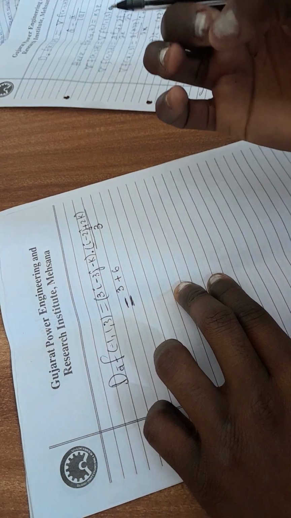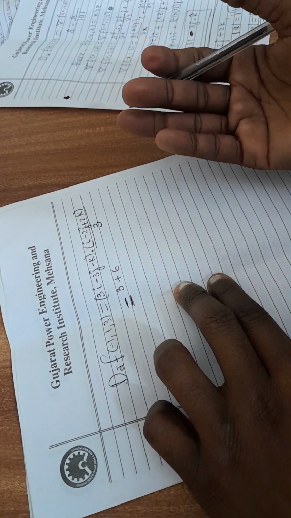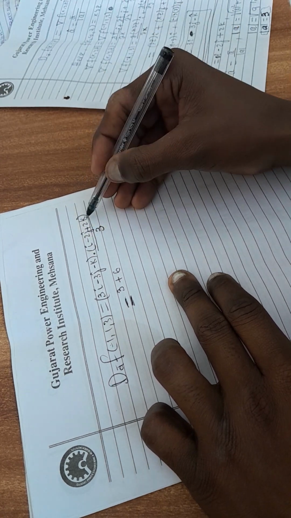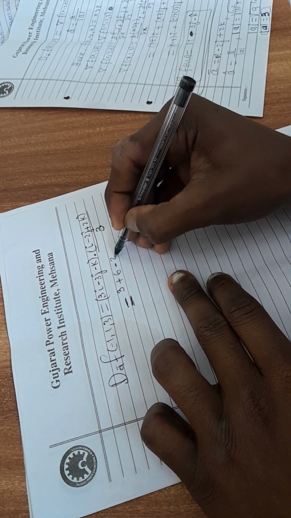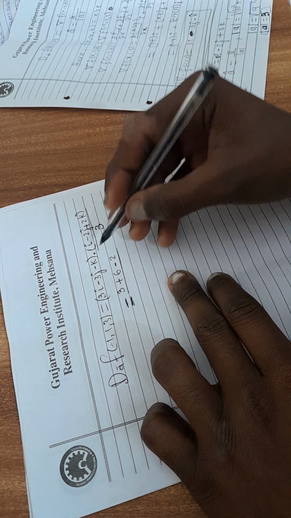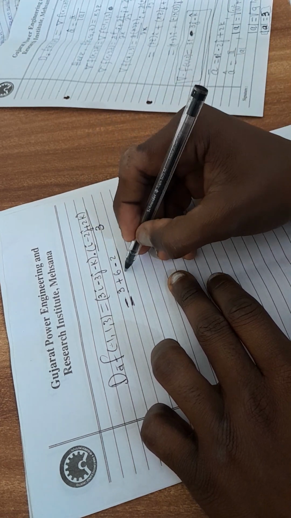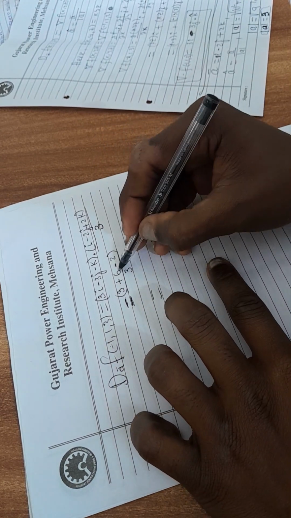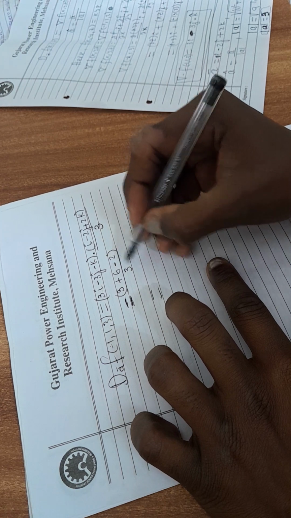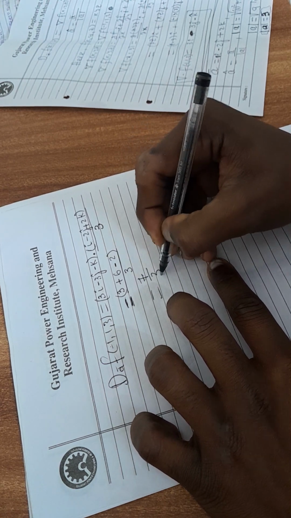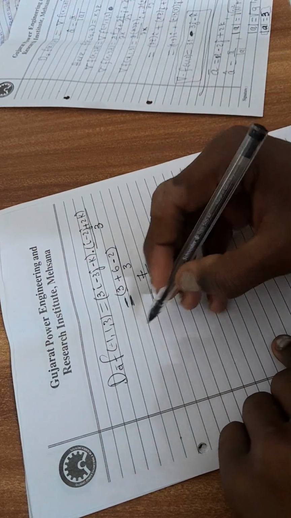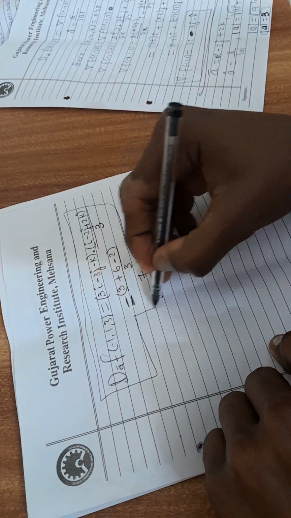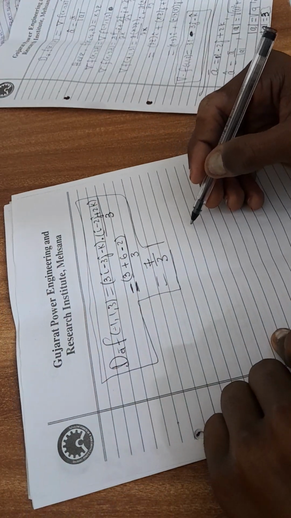Minus k times plus 2k gives minus 2, without any direction. It's all divided by 3. Then 3 plus 6 is 9, 9 minus 2 is 7, so it will be 7 by 3. In this way we have found the directional derivative of this function. Okay, thank you.